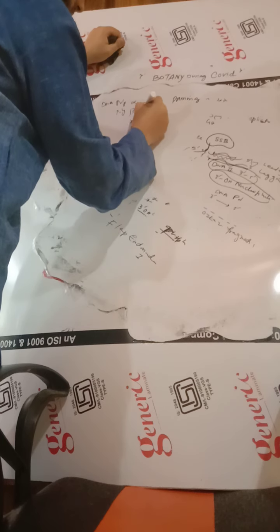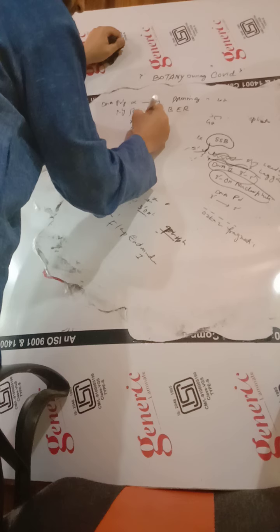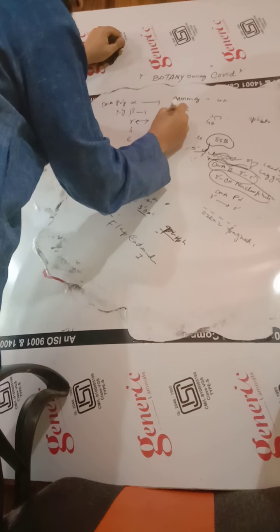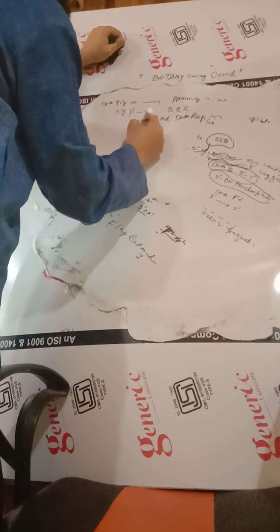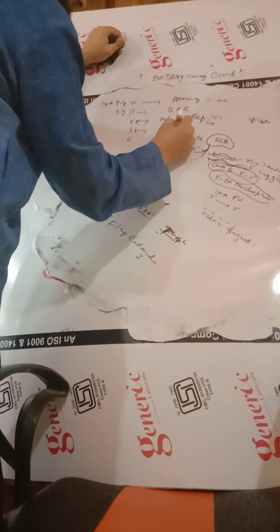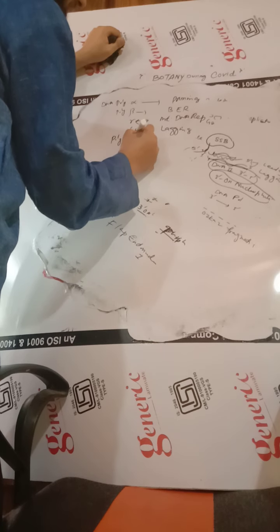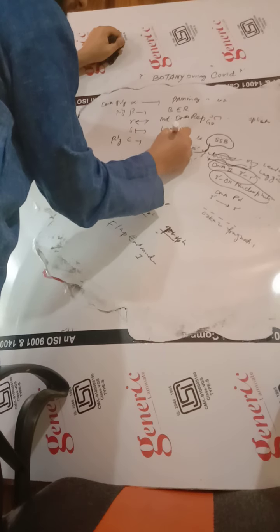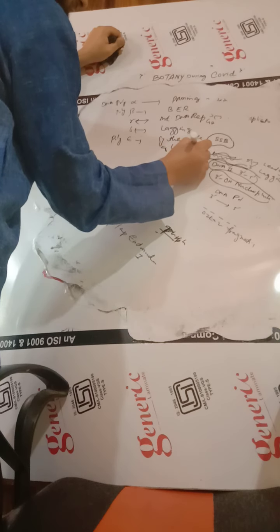The function of beta is base excision repair. The function of gamma is mitochondrial DNA replication. The function of delta is synthesis of the lagging strand. And the function of polymerase epsilon is synthesis of the leading strand.